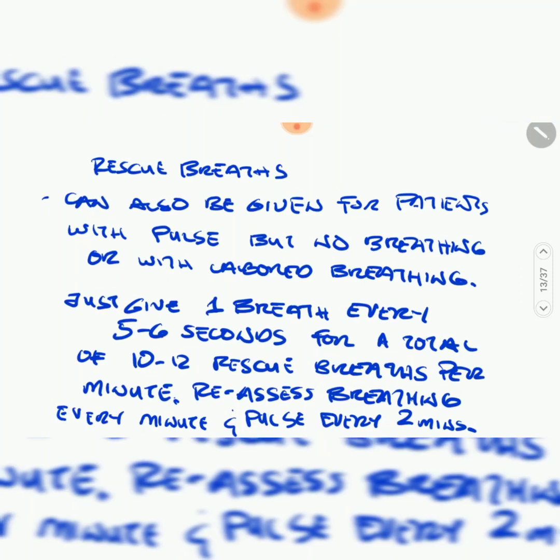Now, rescue breaths can also be given for a patient with pulse but no breathing. So this is our second scenario for adult. The first scenario is the patient has no pulse, no breathing and is unconscious. That's when you are going to provide CPR, or cardiopulmonary resuscitation. On the second scenario, the patient has pulse but no breathing, or has labored breathing, so just give 1 breath every 5 to 6 seconds for a total of 10 to 12 rescue breaths per minute. Reassess breathing every minute and pulse every 2 minutes.